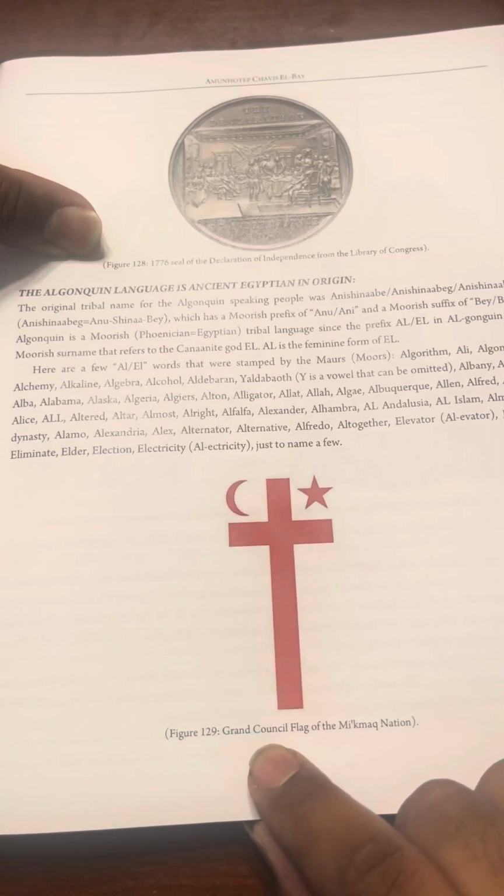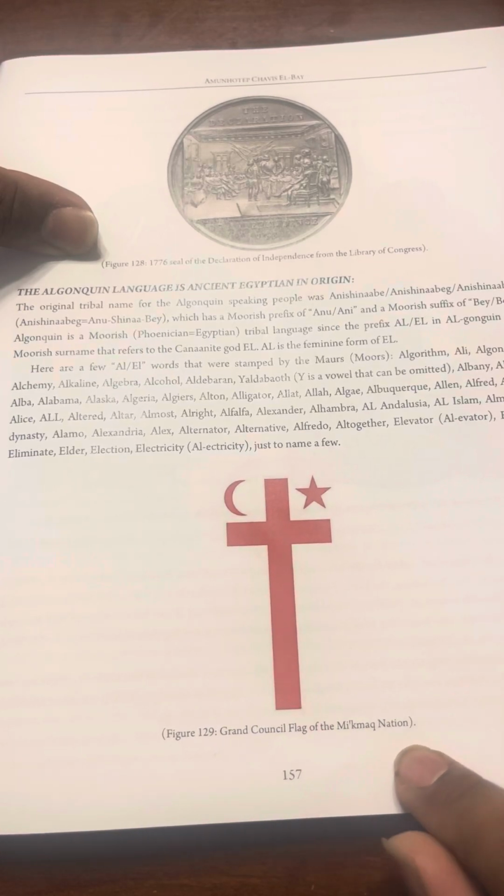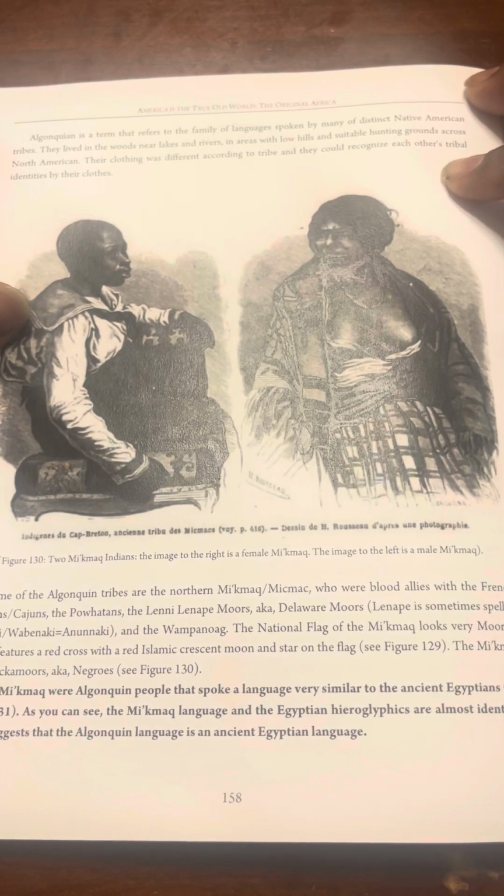Figure 129, Grand Council flag of the Mi'kmaq Nation. All right, go to the next page. Algonquin is a term that refers to the family of languages spoken by many distinct Native American tribes. They lived in the woods near lakes and rivers, in areas with low hills and suitable hunting grounds across North America. Their clothing was different according to tribe, and they could recognize each other's tribal identity by their clothes.